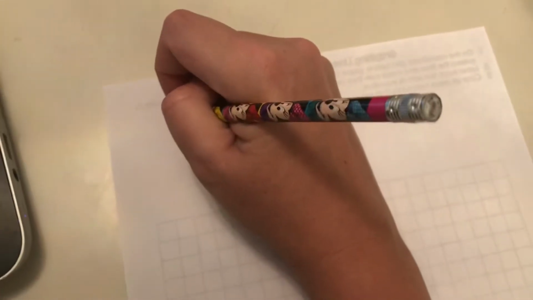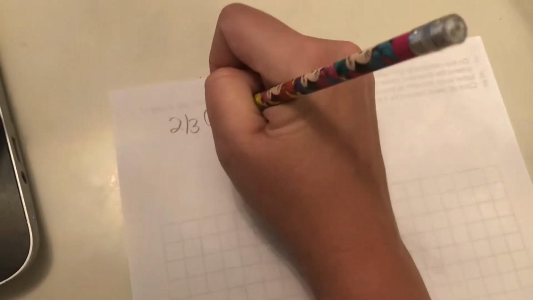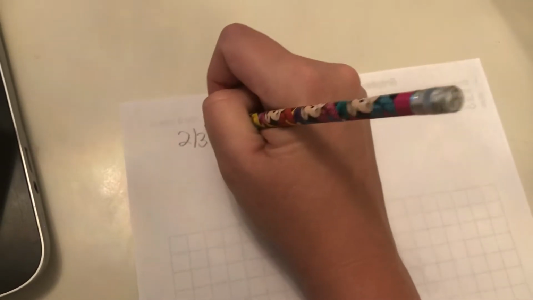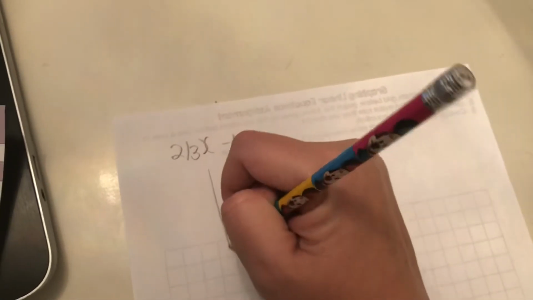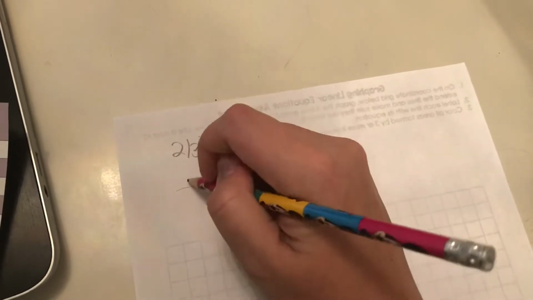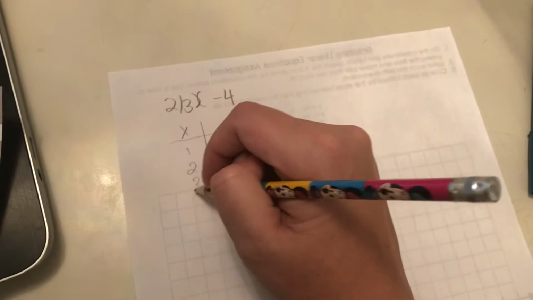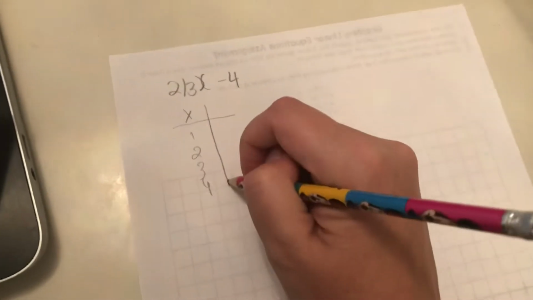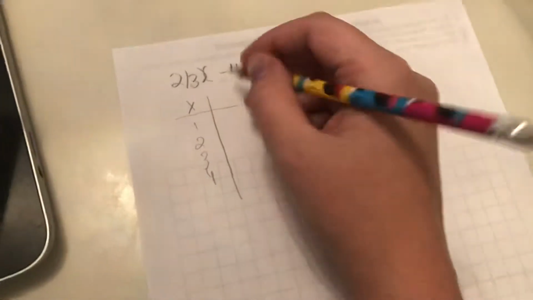So for this first one, it was 2/3 x, that's a terrible looking x, subtract 4. That's your formula. You're going to create your t-chart. x will be your term number, so it could be 1, 2, 3, 4. You could pick any number between -10 and 10 and use your formula to find the y.